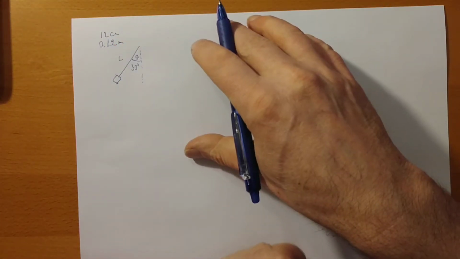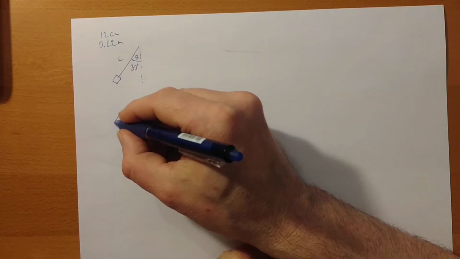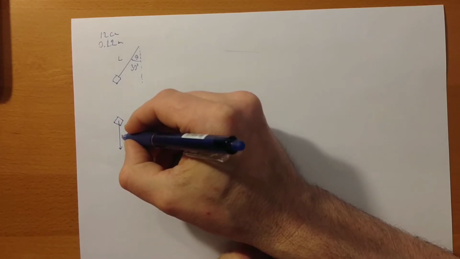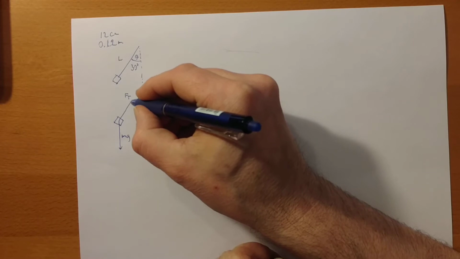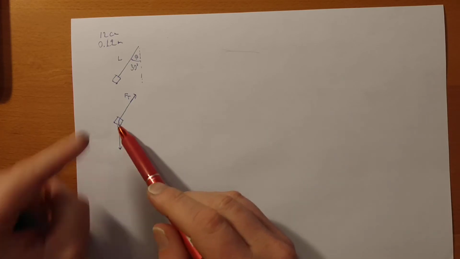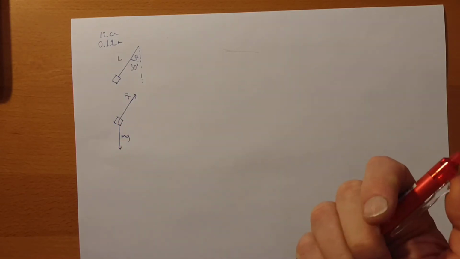The first thing we do here is draw a free body diagram of this one. We have the force of gravity, mg, acting on this, and then we have a tension, the force of tension acting on this. The centripetal force can't be from gravity directly, because this is pointing not inwards but directly downwards.